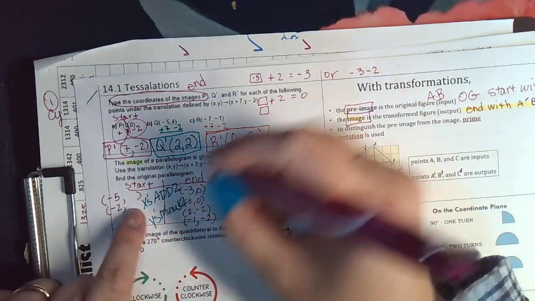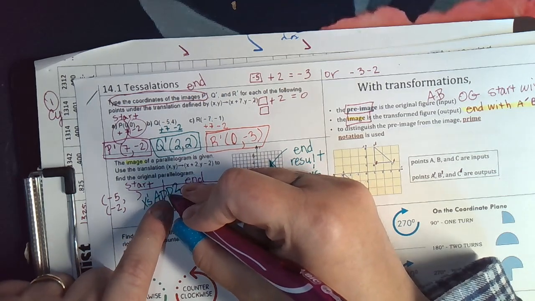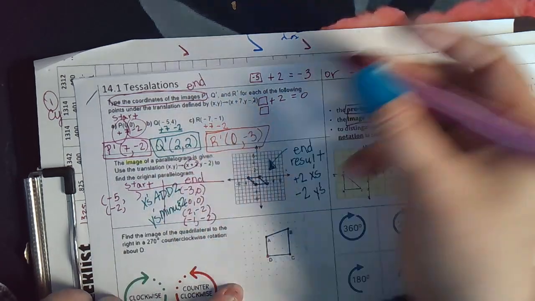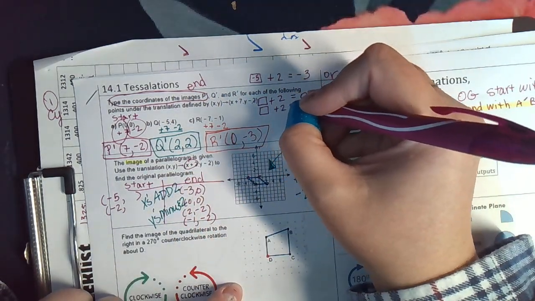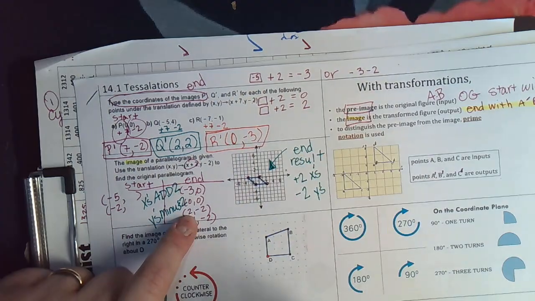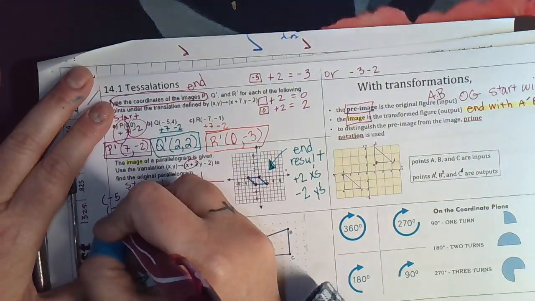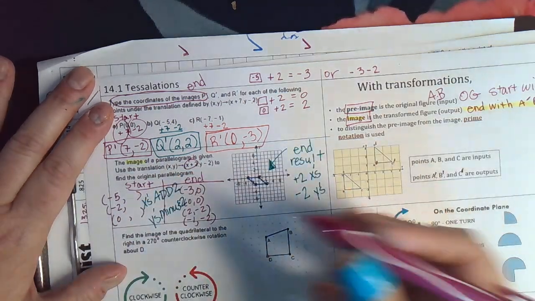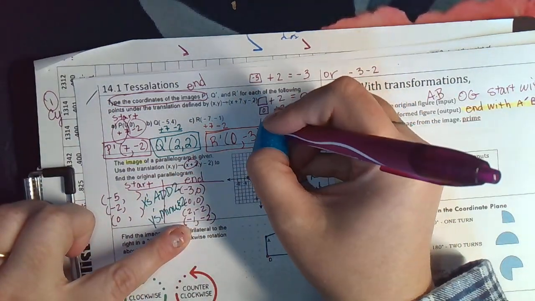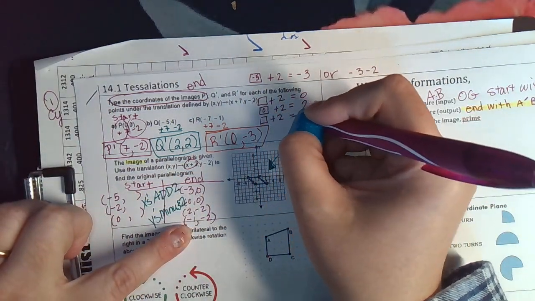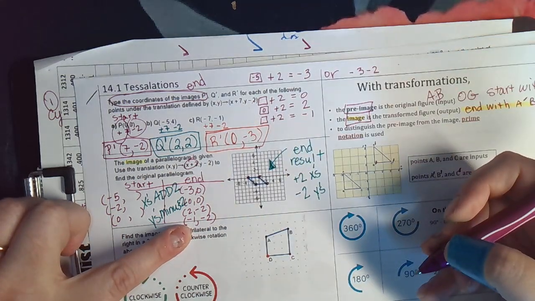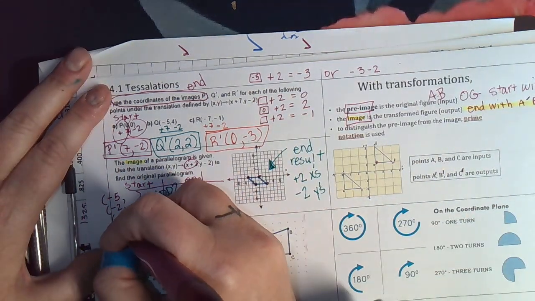What plus 2, because we have to add 2 to the x's, it says it in the parentheses. What plus 2 gives you 2? And the answer is 0. Lastly, what plus 2 gives you negative 1? Well, negative 3.